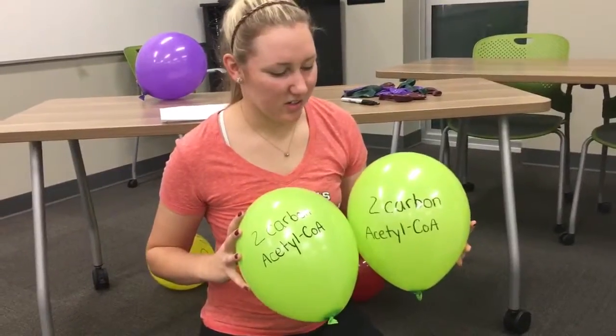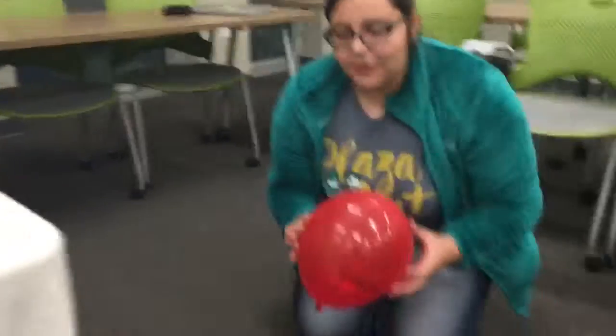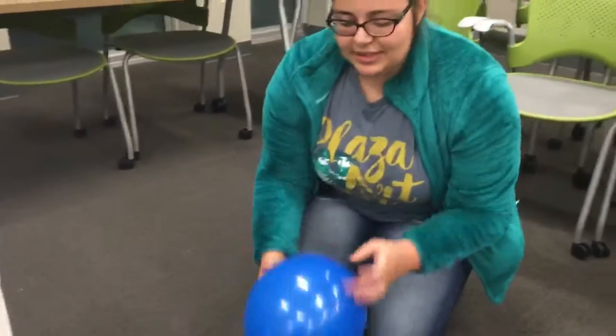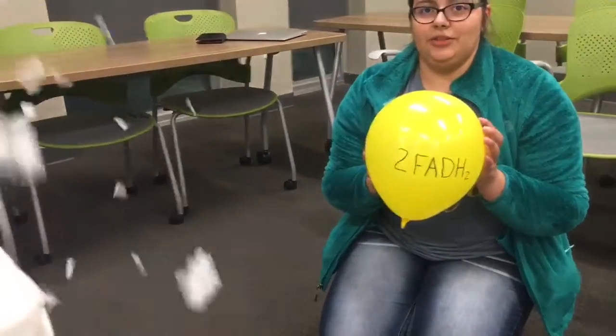2 acetyl-CoAs are then used in the mitochondrial matrix to produce 4 CO2s, 6 NADHs, 2 ATPs, and 2 FADH2s.